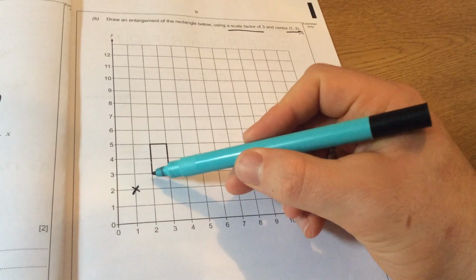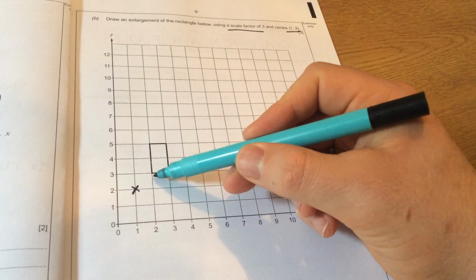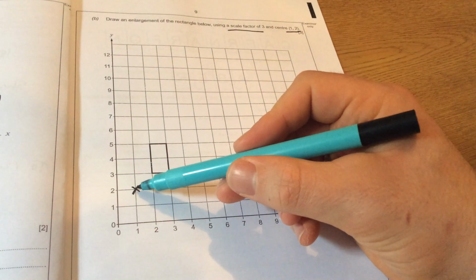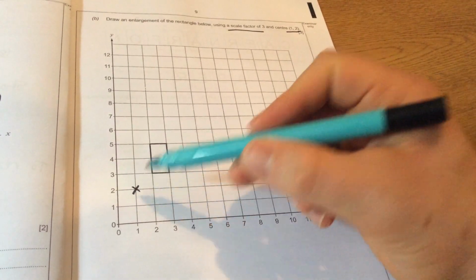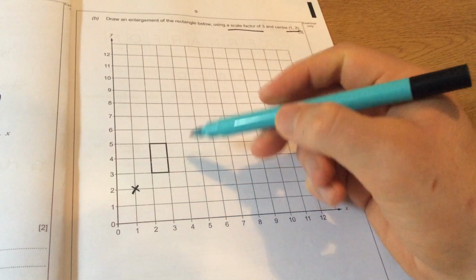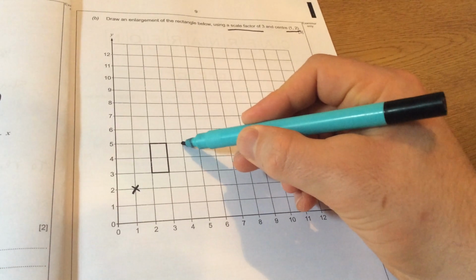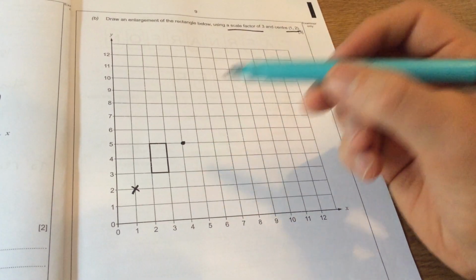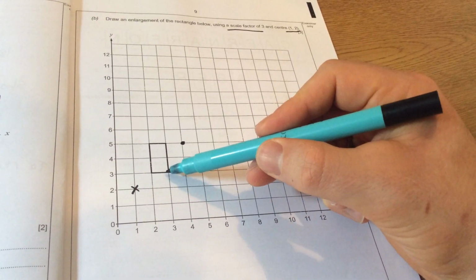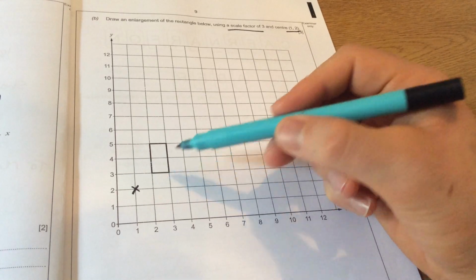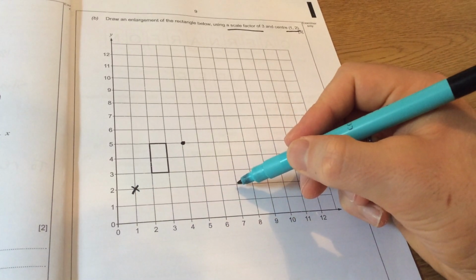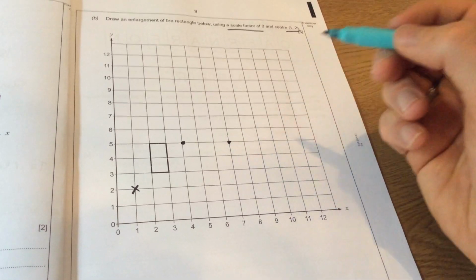So, bottom left-hand corner. If I want to get here from there, I've got to go across 1 and up 1. Now, if that's going to be times by 3, that distance is going to go up by 3, so I've got to go across 3 and up 3. So to get from here to there, I go across 1 and up 1. Now I'm going to go across 3 and up 3 and mark a point. Okay, that's the bottom left hand corner of my shape. Bottom right hand corner, I've got to go across 2 and up 1. If I've got to times that distance by 3, now I've got to go across 6 and up 3. There's the bottom right hand corner.